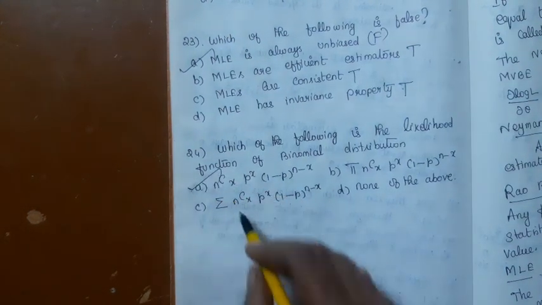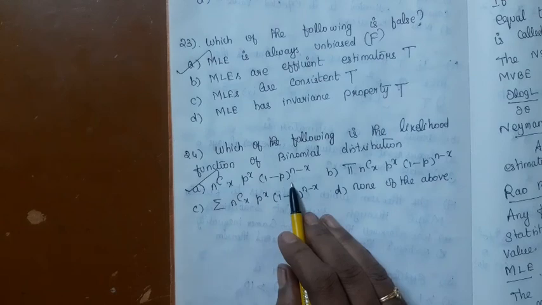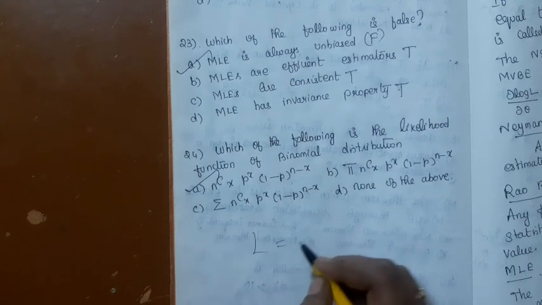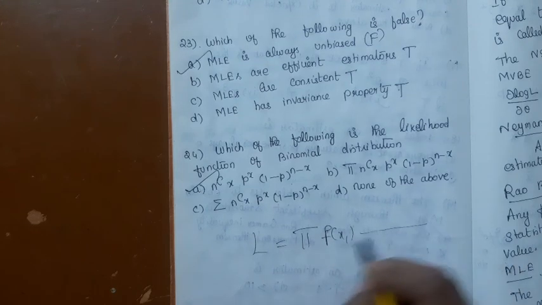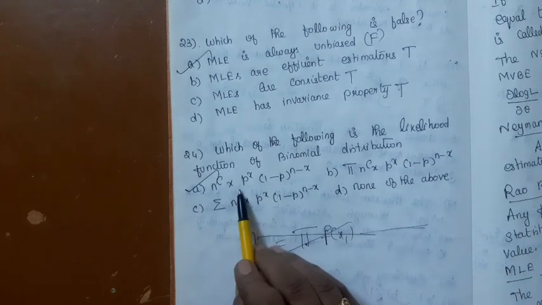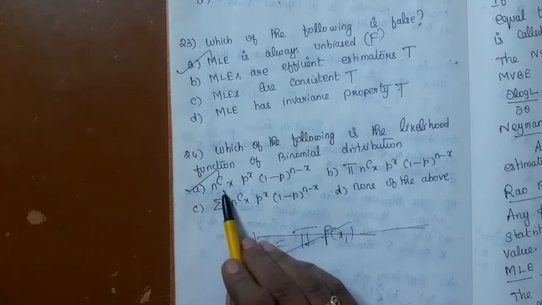This is the probability function and the same is the likelihood function, because you obtain the binomial distribution as the convolution of Bernoulli variates. So you should not find the likelihood function as a product of f of x1 into f of x2. That should not be done. Actually, for the binomial distribution, the likelihood function and the probability function are the same.